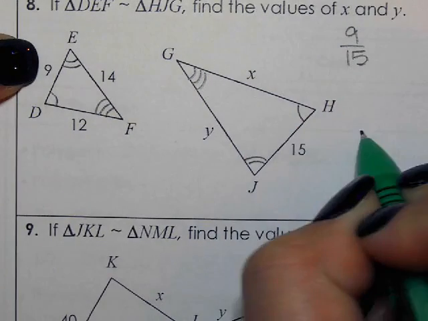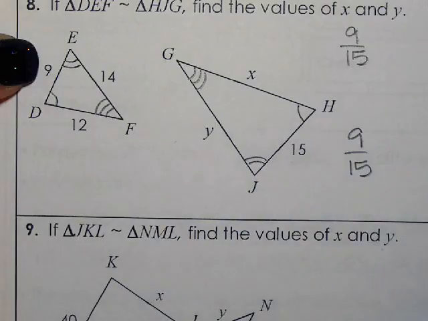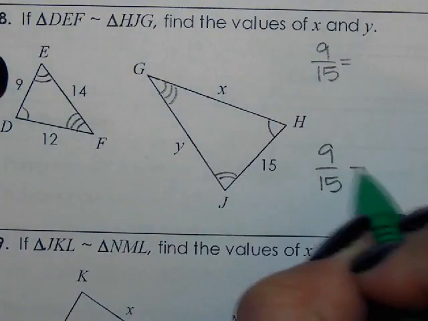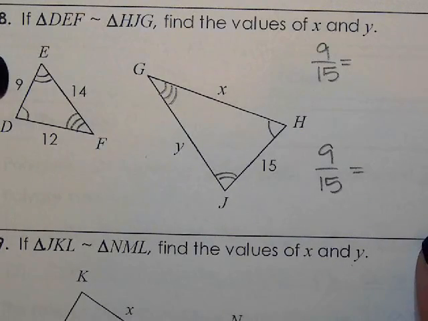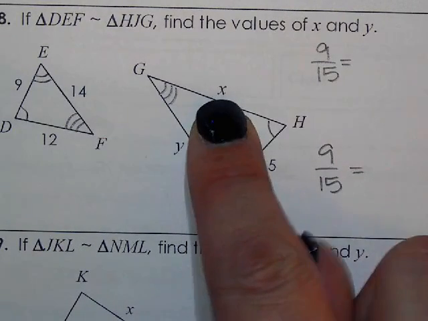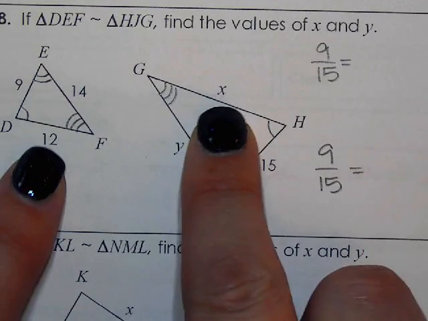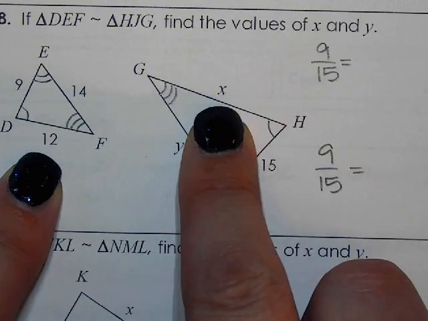So this is a good strategy when you're solving for 2 different variables in a problem, is to figure out which sides do not have a variable in them, okay? Now the x is 1 to 3, so I'm going to figure out which side has 1 to 3 on the other triangle. It's this one. So I did small triangle over big triangle. I did 9 over 15. So for the x, I'm going to do equals 12 over x.